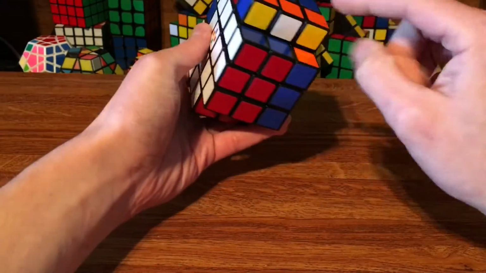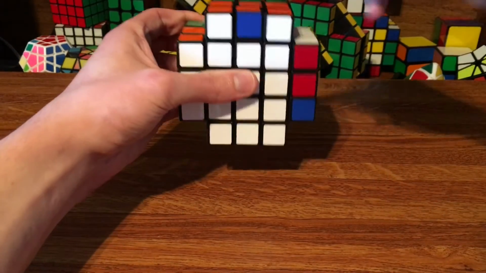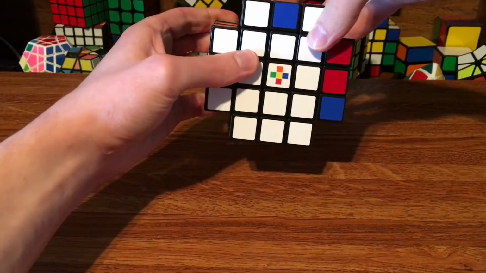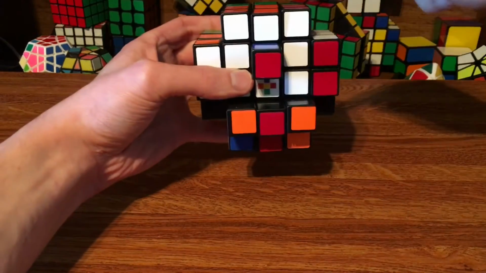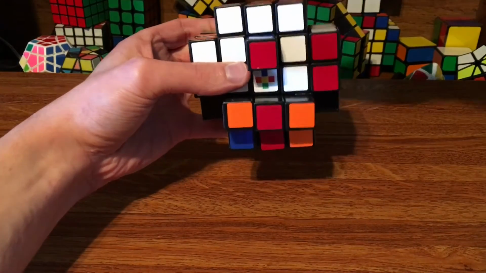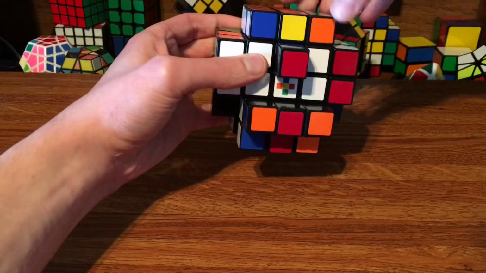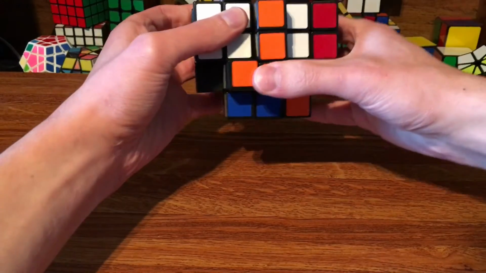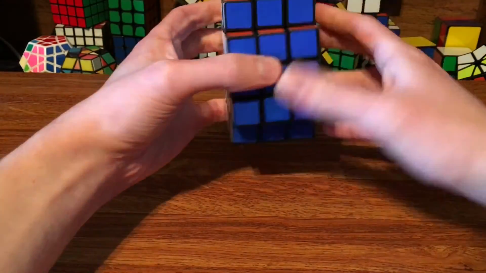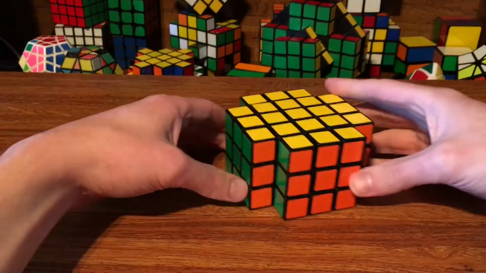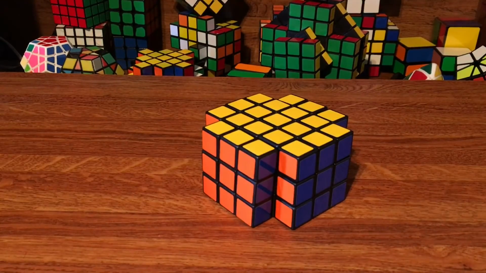So it's down here. Where does it go? It goes right here. So I don't need to twist the layer. I bring this down and insert it. Now I twist this edge piece into this position, the other wrong edge piece, and then I go down, over, up, undo the setup moves. And that should take care of you for the edges of the last layer.